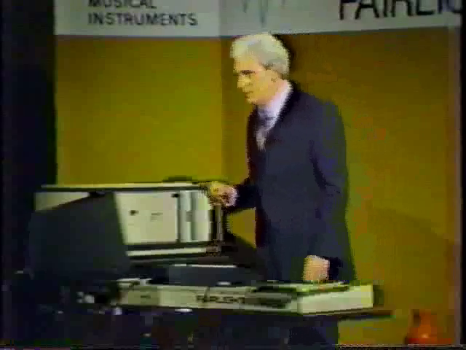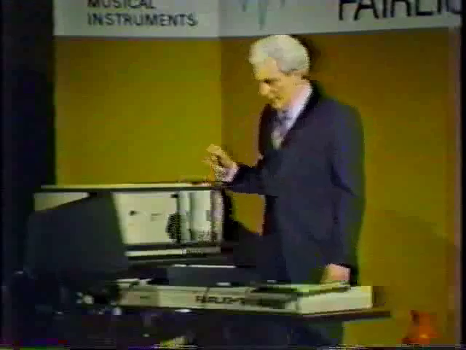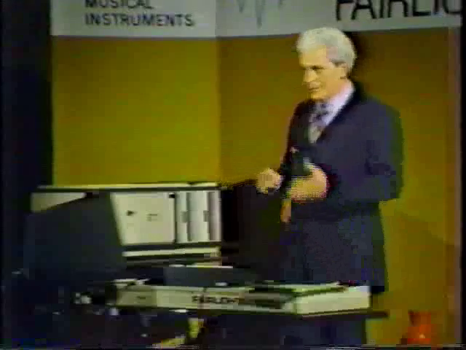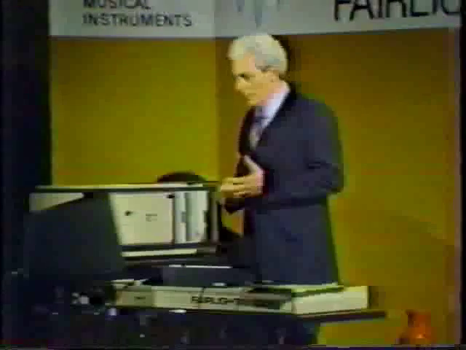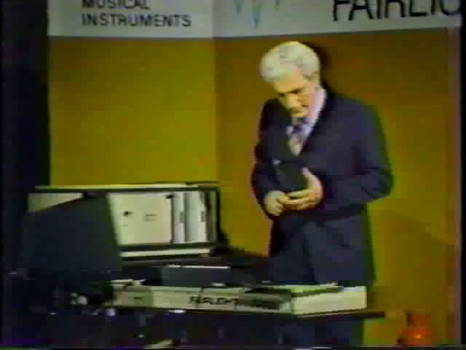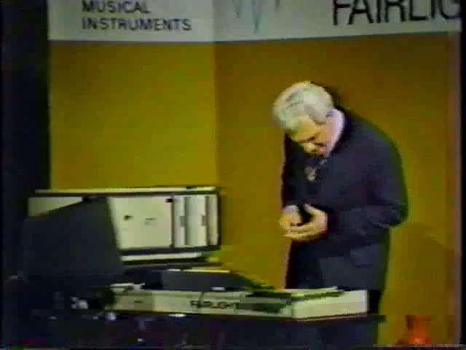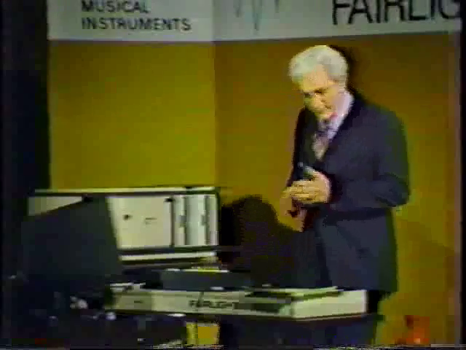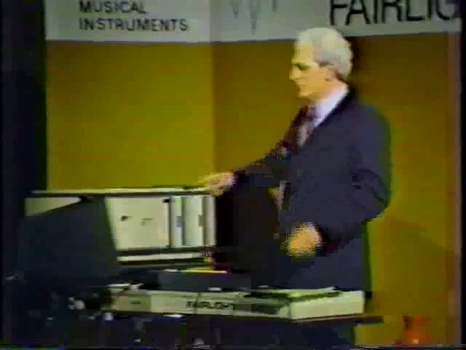Now, the specification of the harmonics can be done in one of two ways. On one of my displays, I can... I'll show you them both in just a minute. In one of my displays, I have 32 sliders on the screen.